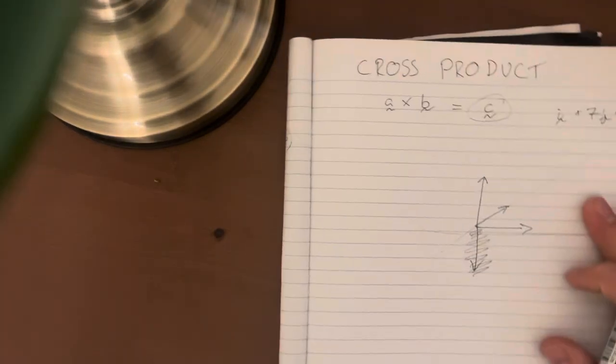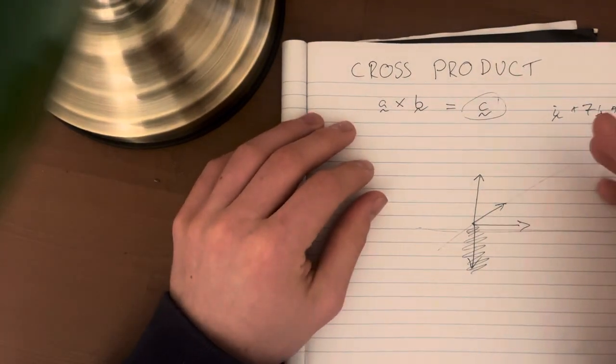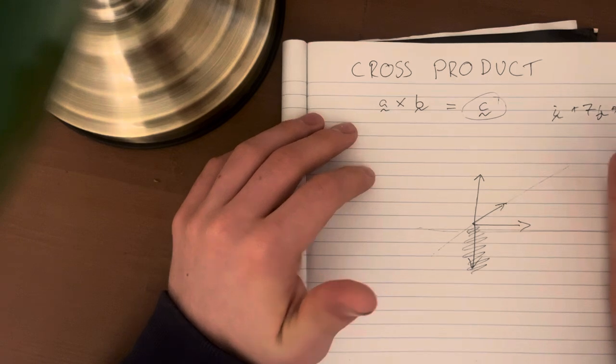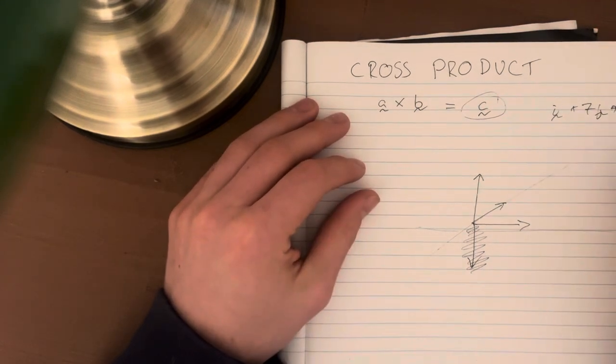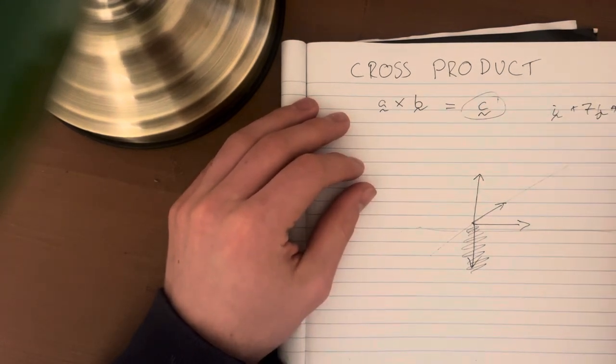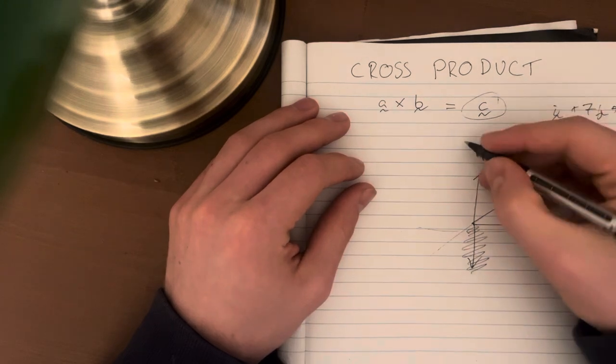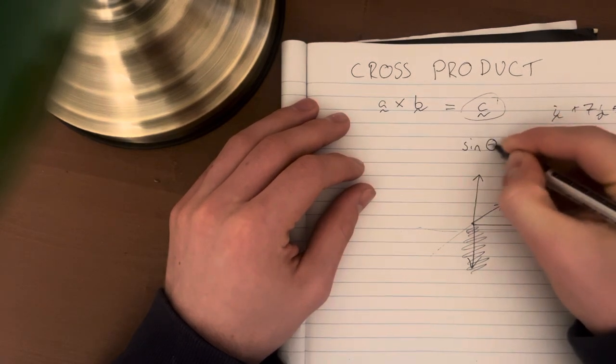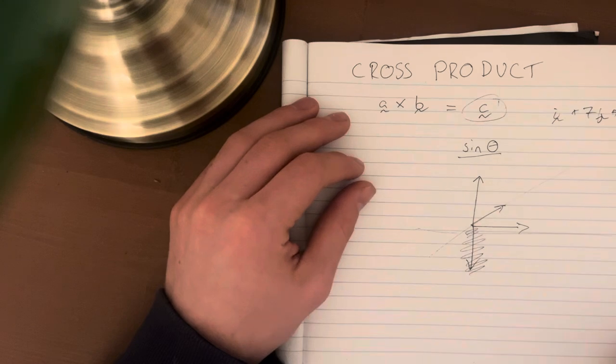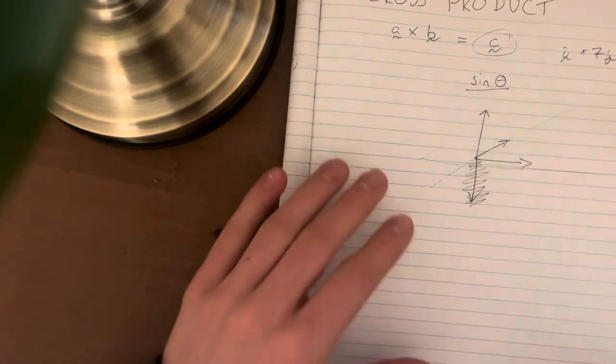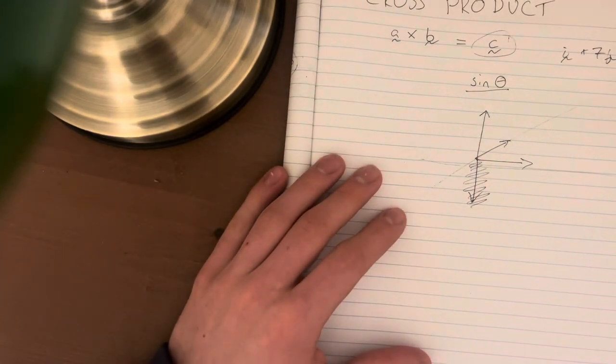It's very different with the cross product. With the cross product, you want it as far as possible. So actually, it uses sine theta as the useful part of it.